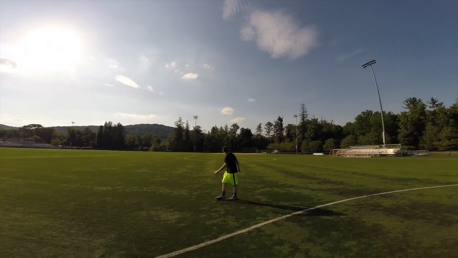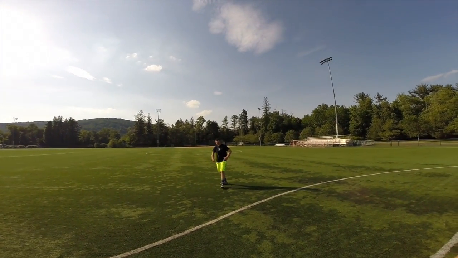Oh, that's how you do it. The cross fielder right there.